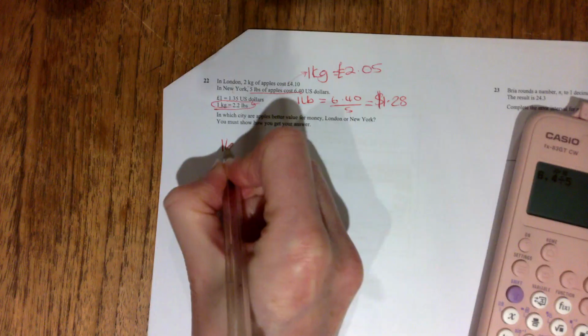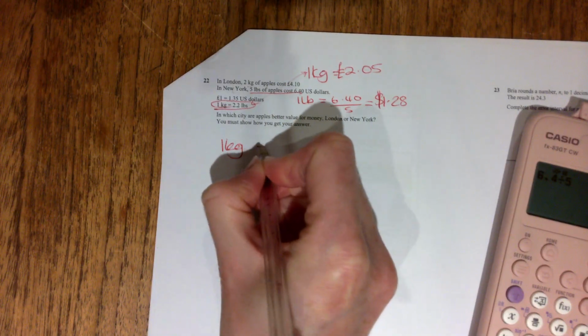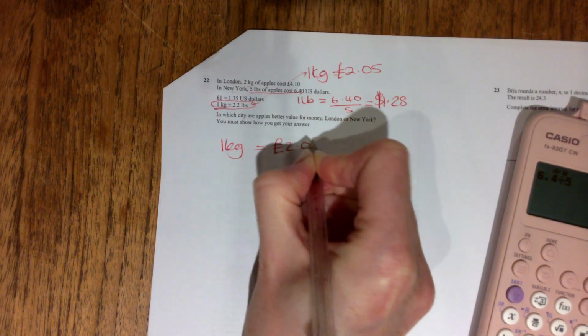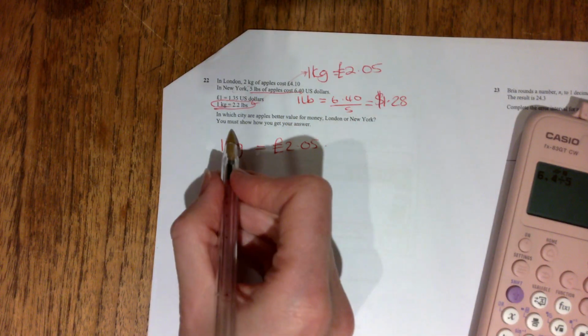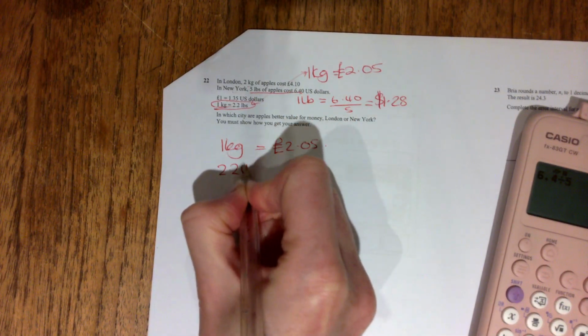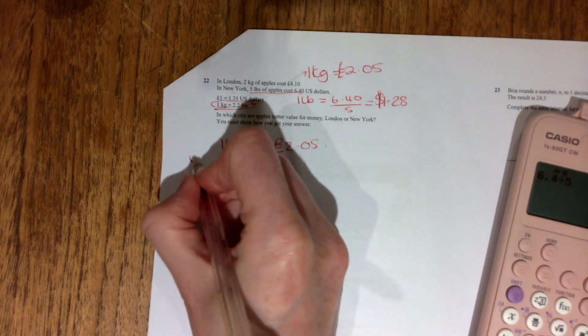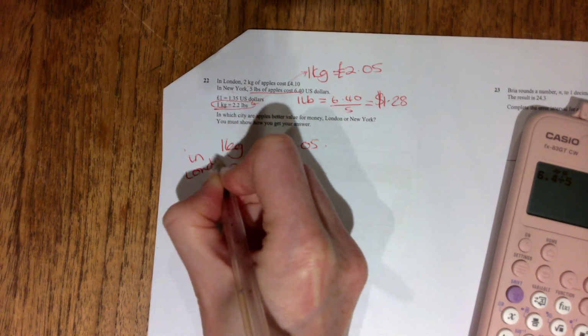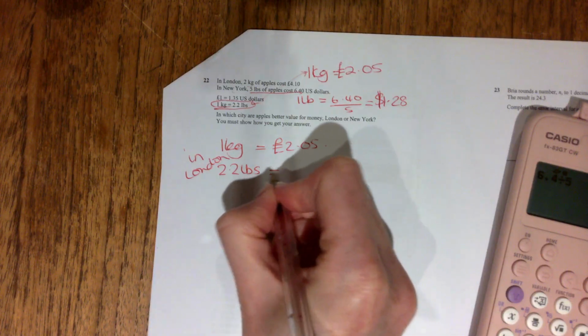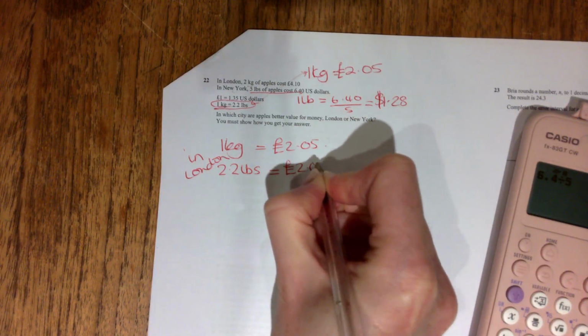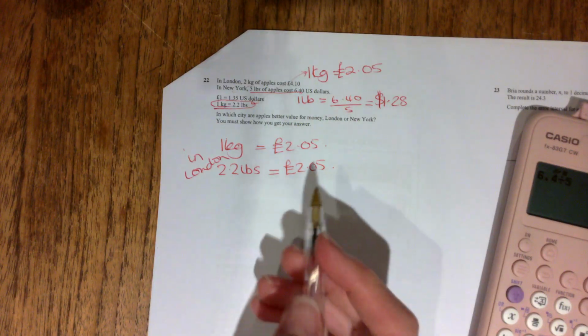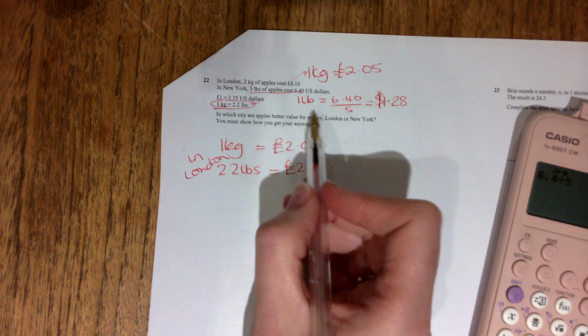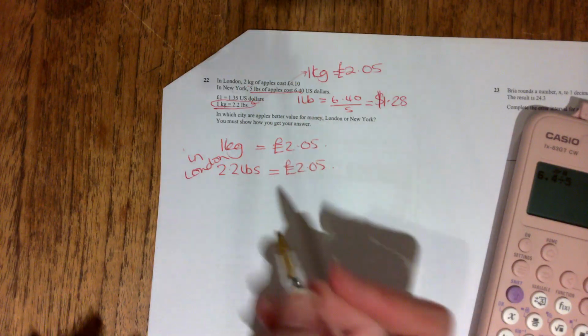So 1 kilogram is £2.05. Well, that means that 2.2 pounds, so this is in London, 2.2 pounds is equivalent to £2.05. I want to compare this to £1.